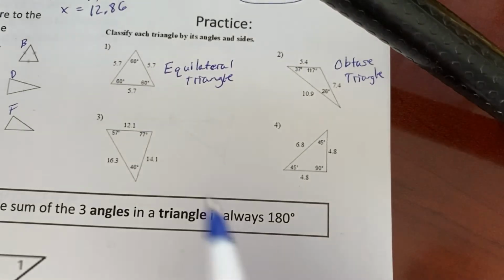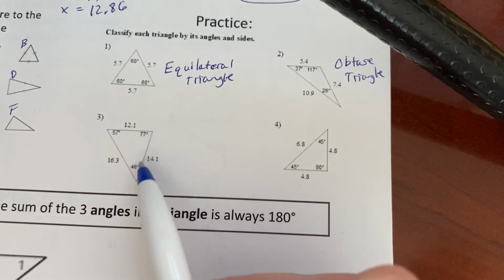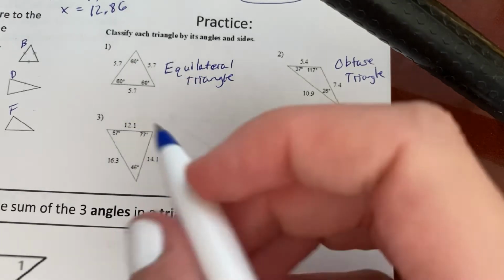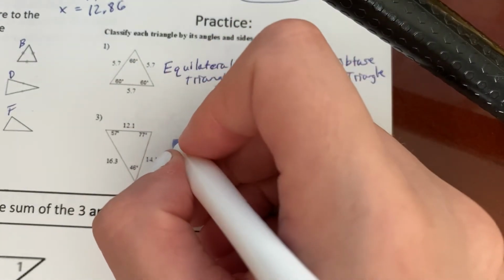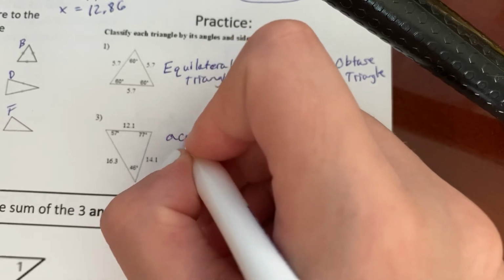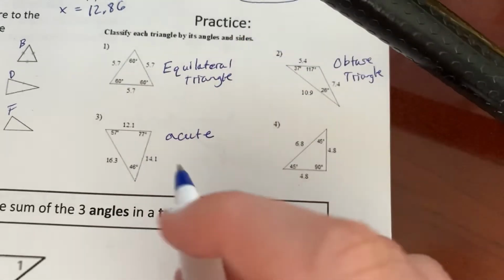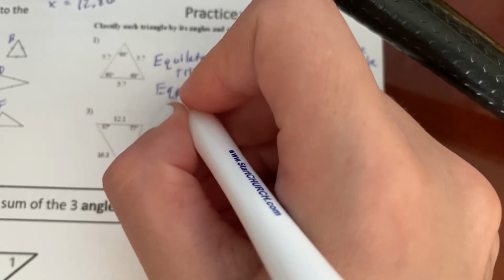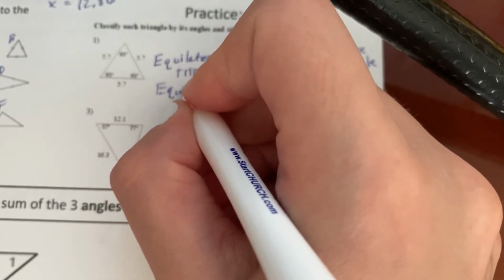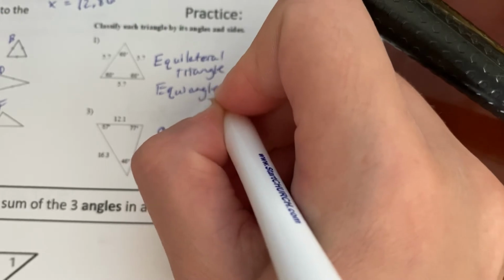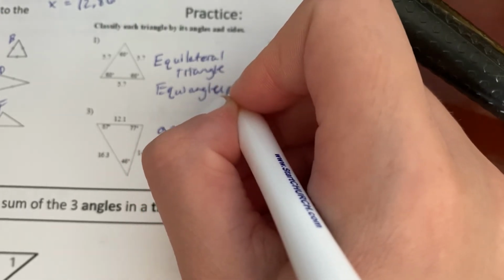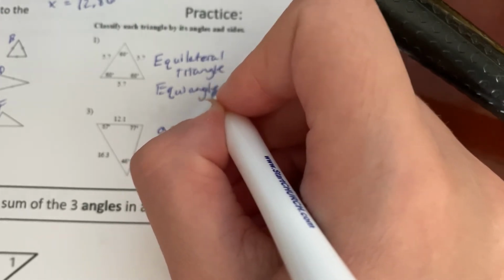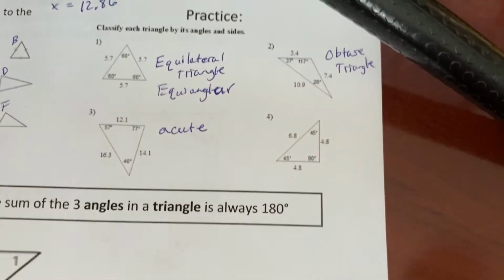Over here, we look at all of our angles. Since all of our angles are less than 90 degrees, we're going to call this an acute triangle. It can also be the same thing like this one. Like, we can go ahead and write equiangular as well. Sorry.